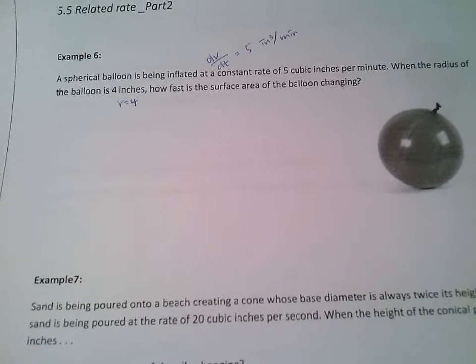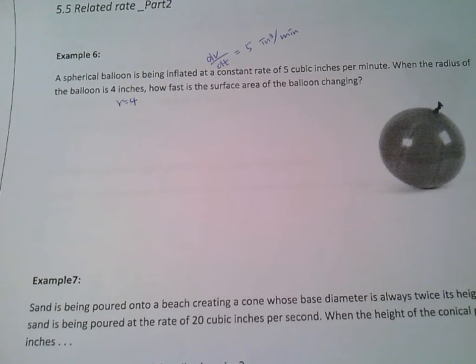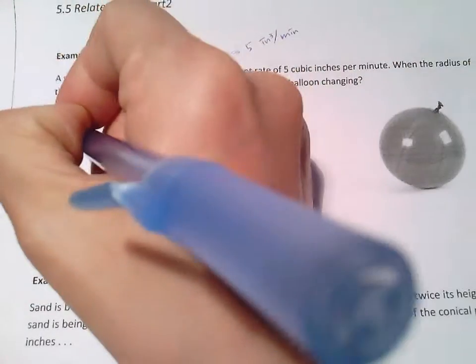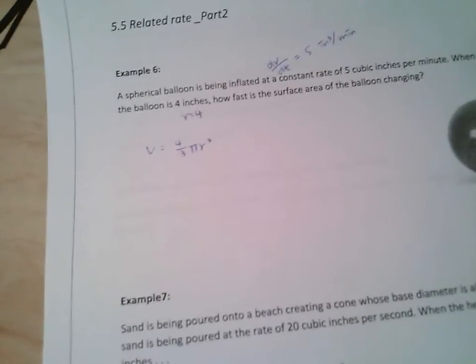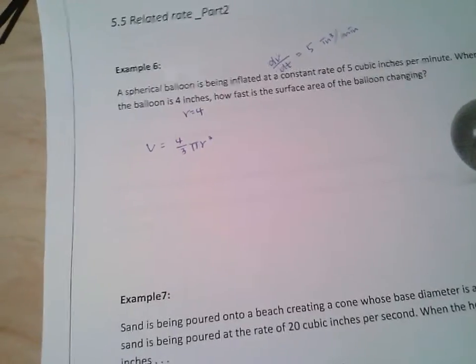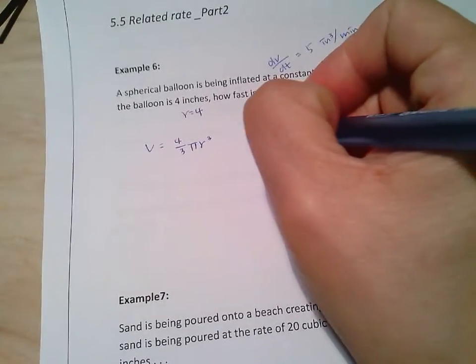How fast is the surface area of the balloon changing? In this case, we need two different formulas. One, what is the volume of a sphere? The volume of a sphere is 4 over 3 pi r cubed. Sorry about the pen. So this is the volume of a sphere. What is the surface area?